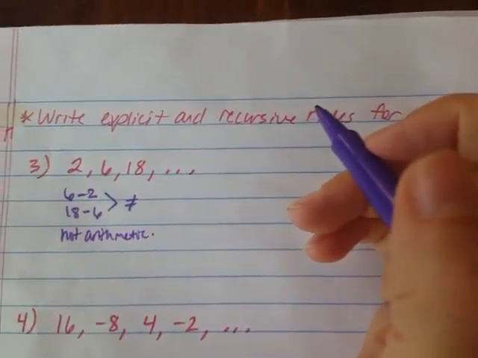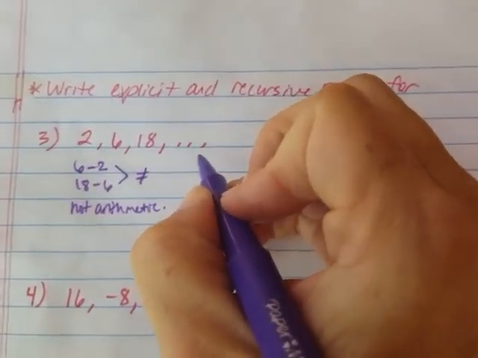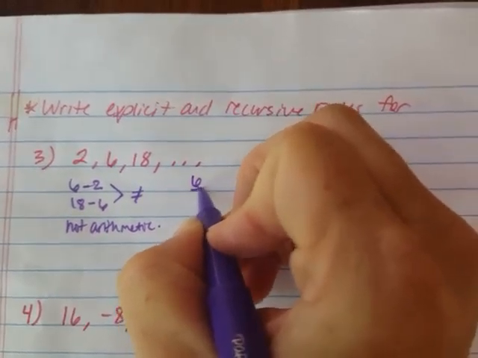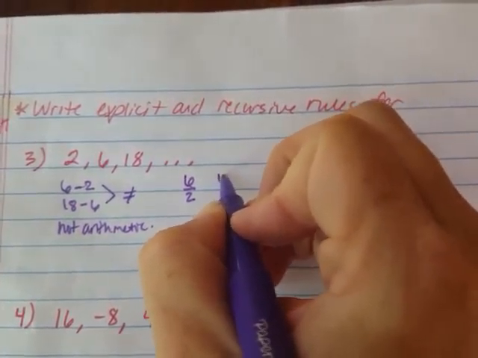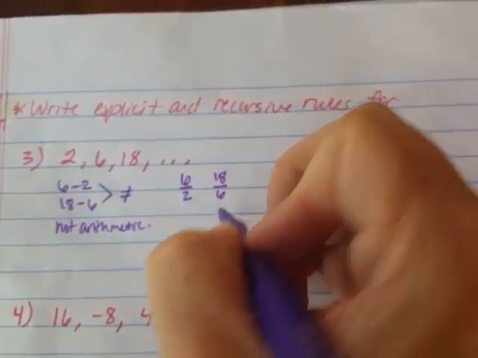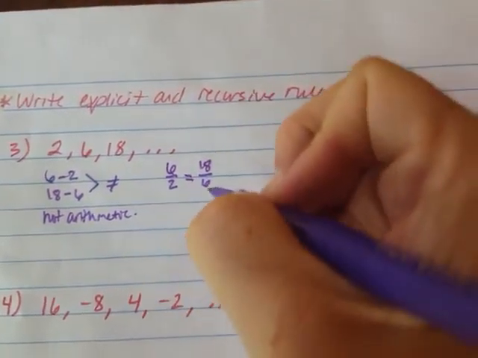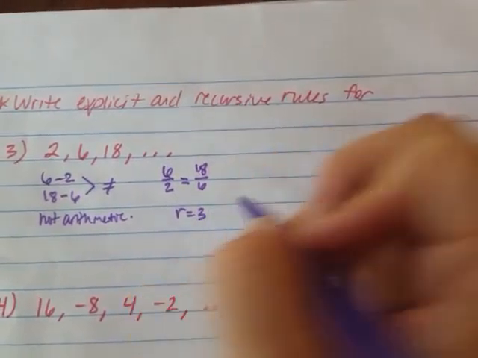So we would try the same thing with finding a common ratio. We can do 6 over 2 or 18 over 6, and this time we do get the same thing. We get a common ratio of 3.